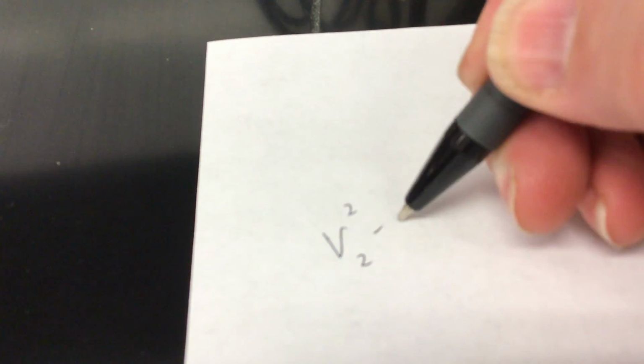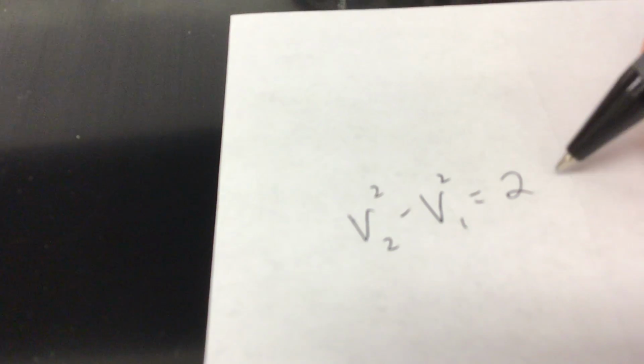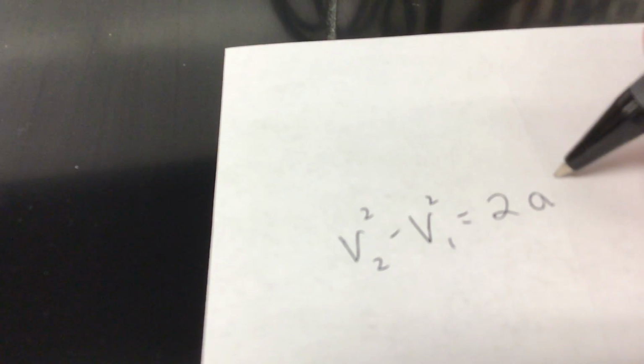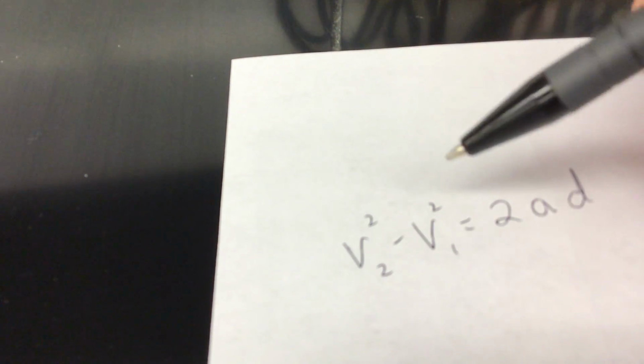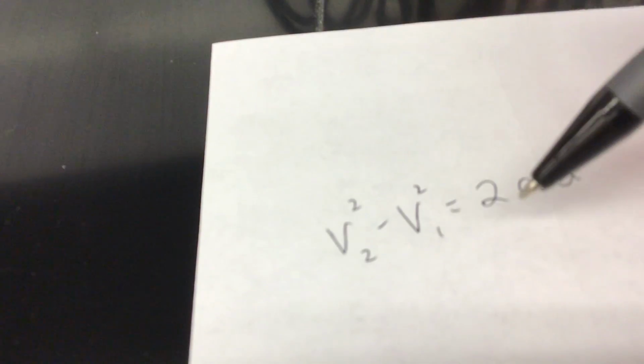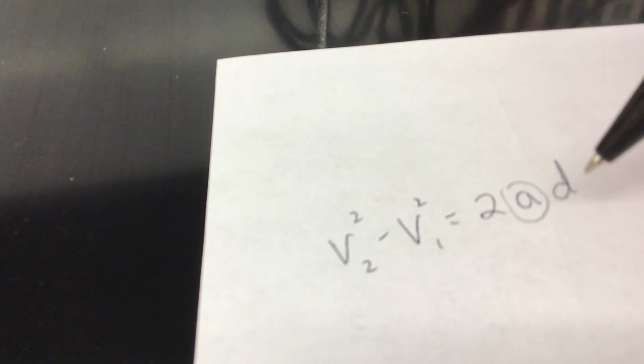So let's look here at my piece of paper. If you remember, the third kinematic formula looks like this: V2 squared minus V1 squared is equal to 2A times the change in the distance. Let's just call it D. Or V2 squared equals V1 squared plus 2AD. So what we want to do is find the acceleration. This is a really good way to do it.